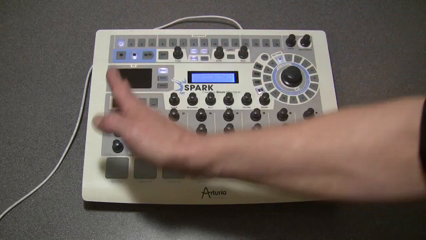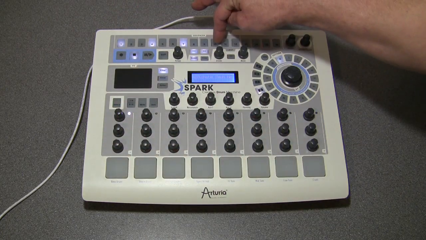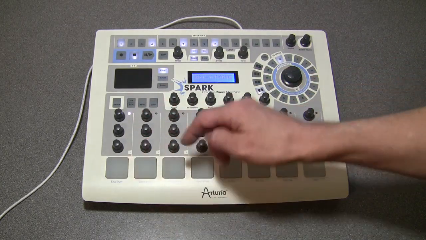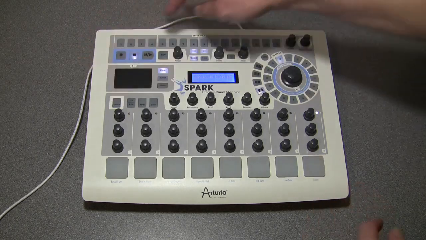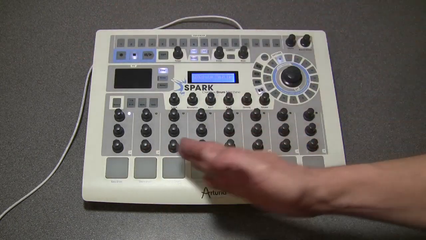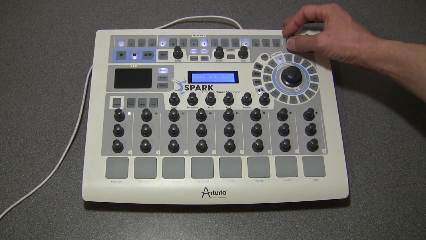But Spark gives you accent per instrument, so when I put in accents now, I'm only putting them in for the kick drum, this pad here. Not for any of the other pads. Look, no accent, okay? Accent. So accent in the Spark sequencer is per instrument, okay? We've got a shuffle control here to add swing, okay?